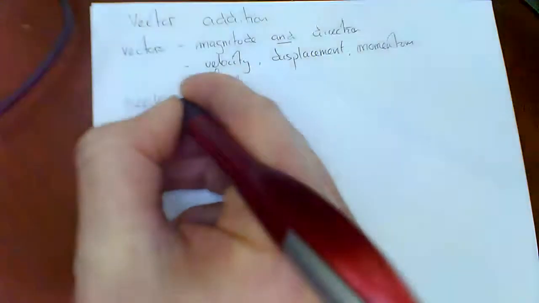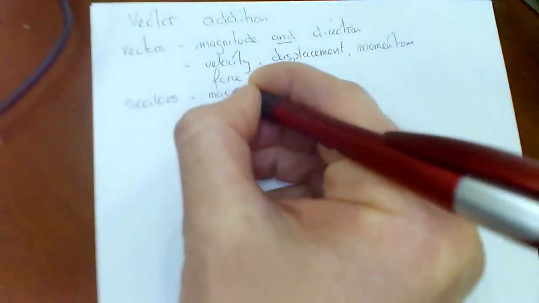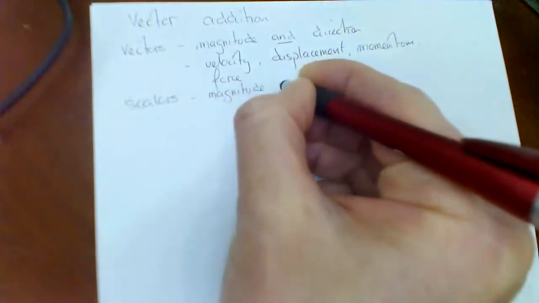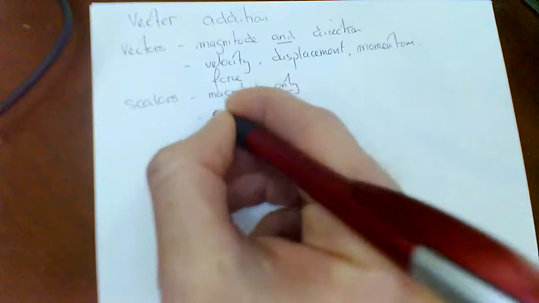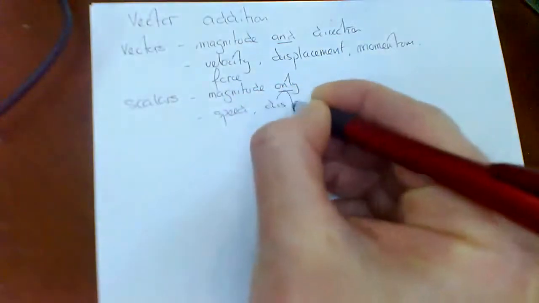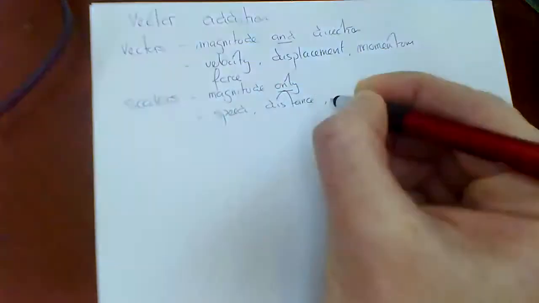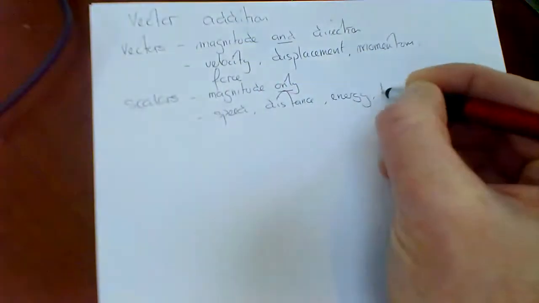Scalars only have magnitude. And examples of that: speed, distance, energy, temperature.